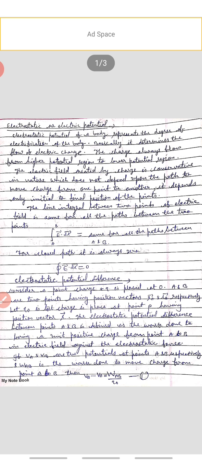Line integral from A to B E dot dl is equal to the same for all the paths between A and B. And if the path is closed, for closed path, it is always equal to 0. Line integral over the closed path E dot dl is equal to 0.